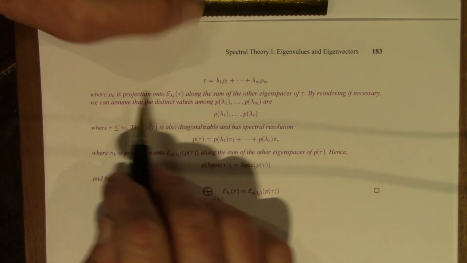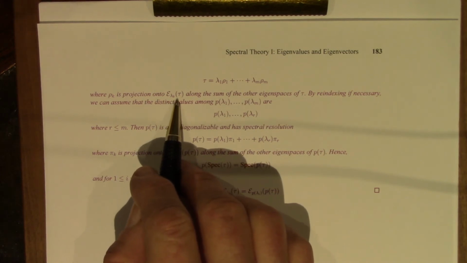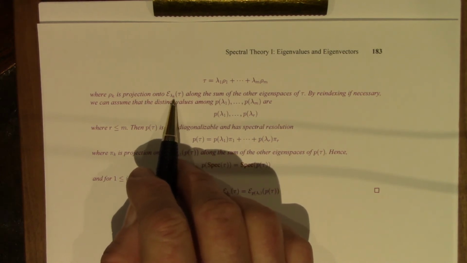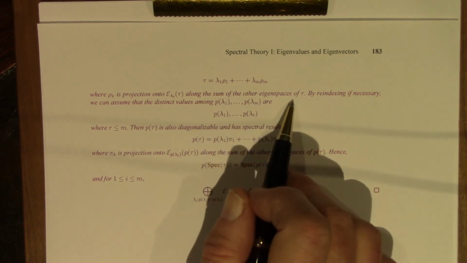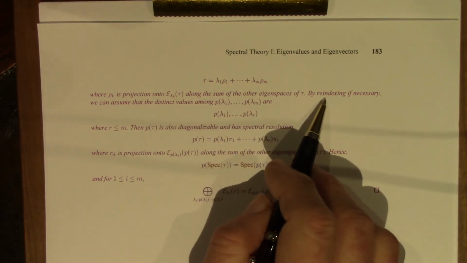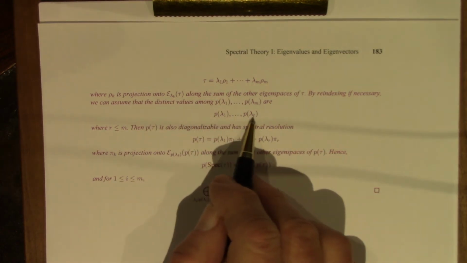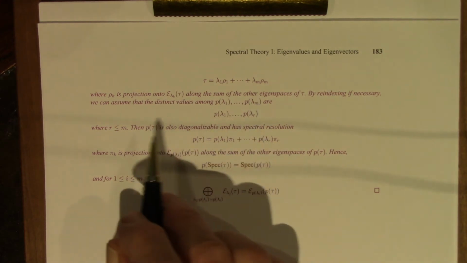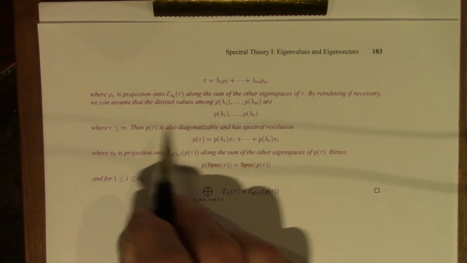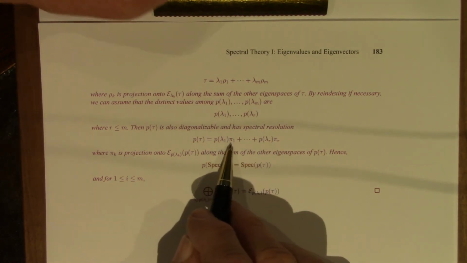where rho sub k is, as usual, projection onto the eigenspace associated with lambda k along the sum of the other eigenspaces, and by reindexing, if necessary, we get the distinct p-values on the spectrum. Then p of tau is diagonalizable. It has this spectral resolution.